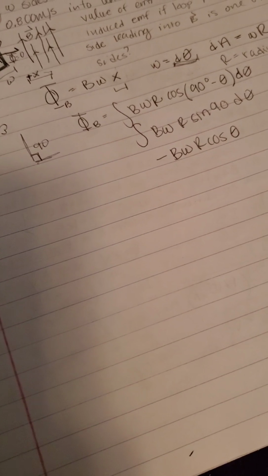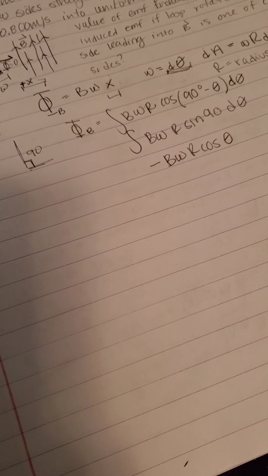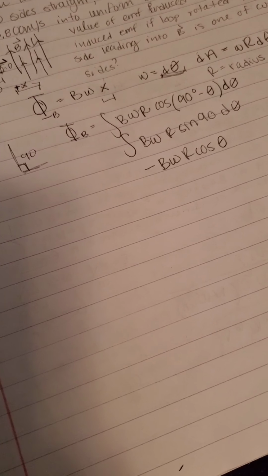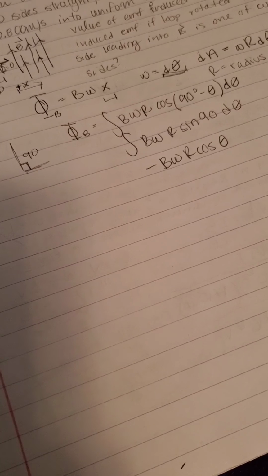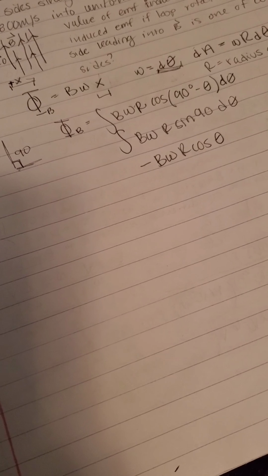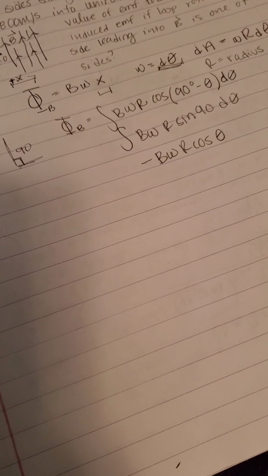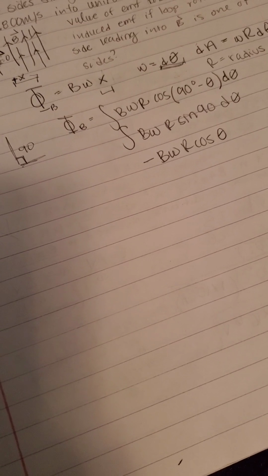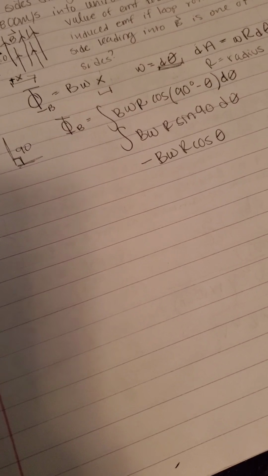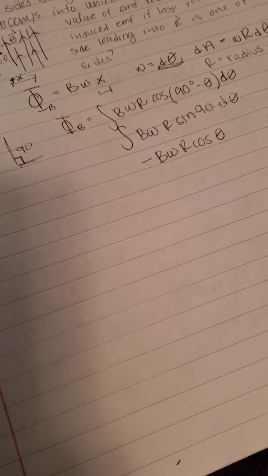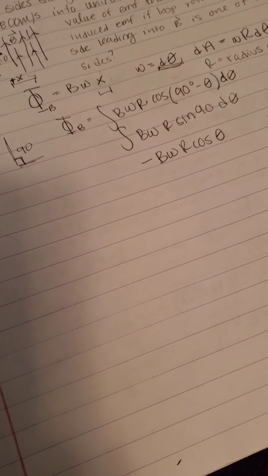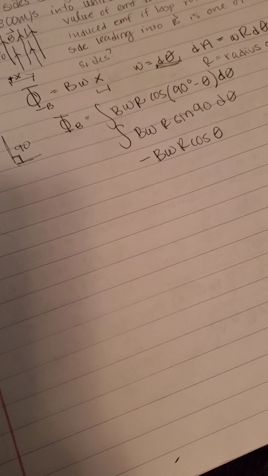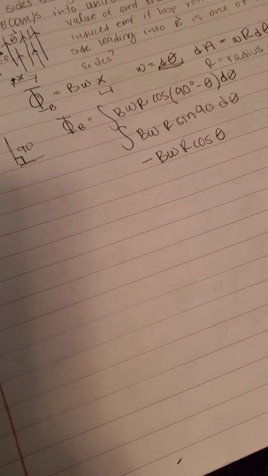So we're looking at, I'm making this complicated, I'm doing my best here. So we can then plug in.